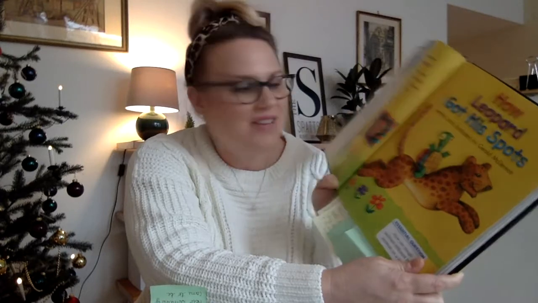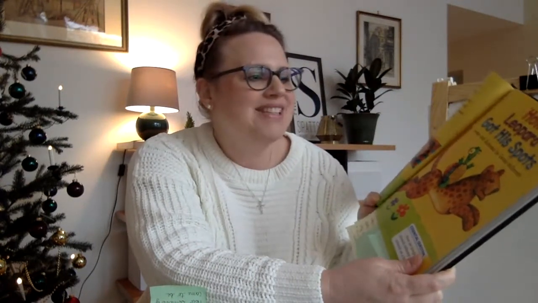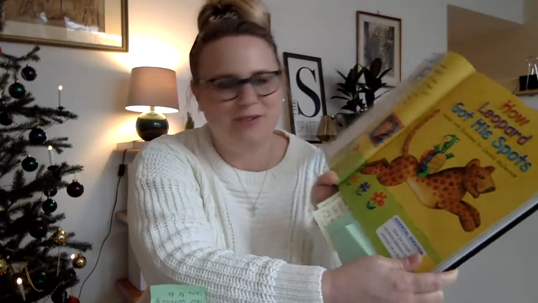In this story, it talks about how Leopard got his spots. But we know from reading the Bible that God created the heavens and the earth, and that God created all of the animals. So it was God's creativity that created the leopard with beautiful spots. But this is just a fun story to read. It's an entertaining story to help us learn a lesson and also to enjoy reading about something funny about the leopard getting his spots. But it's definitely fantasy or make-believe.